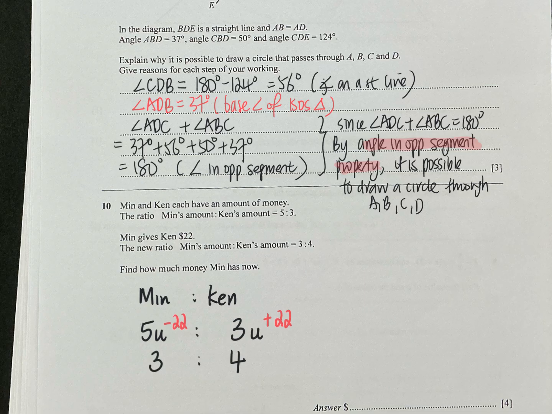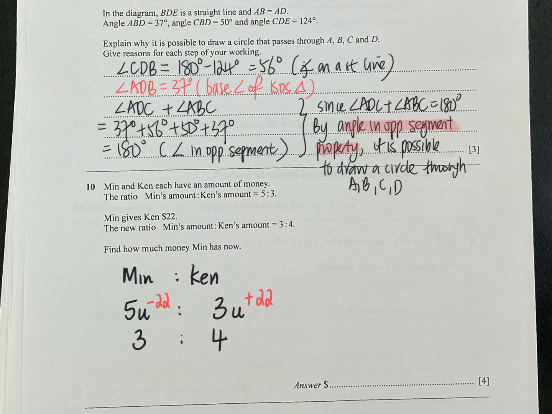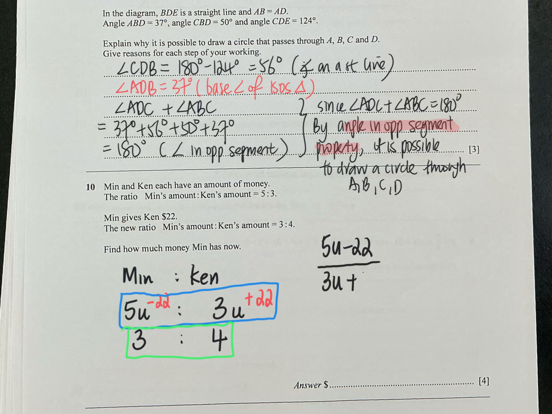So what they are trying to show is that the ratio of these two must be equal to 3:4. So I will set up my equation: 5U minus $22 compared with 3U plus $22. Now the new ratio is 3:4. Once you write this, that is your first mark.